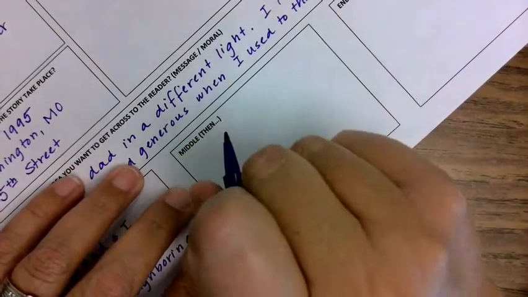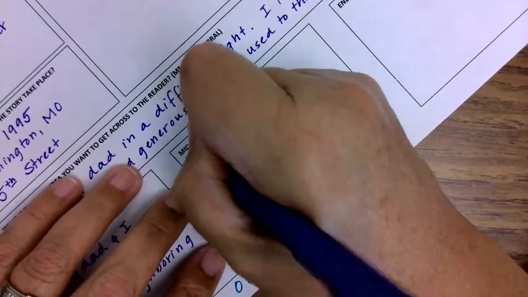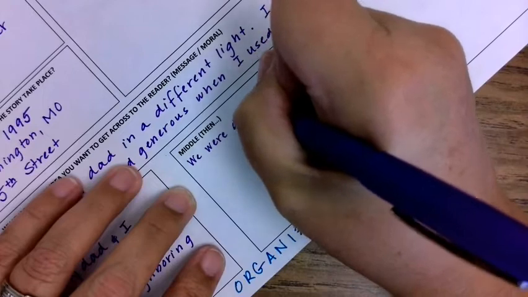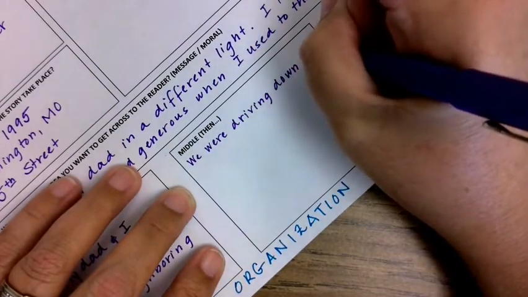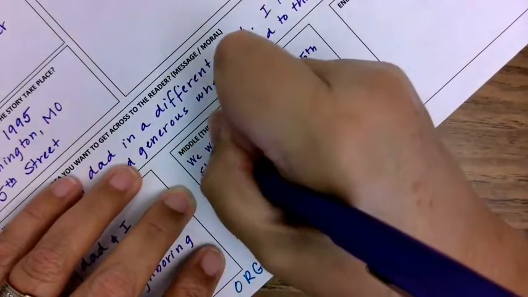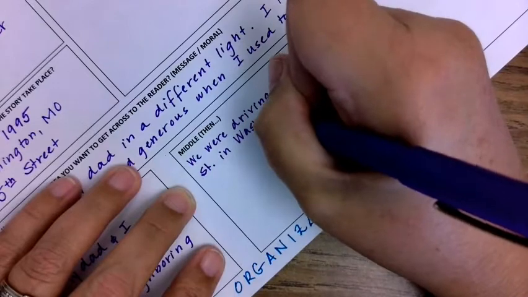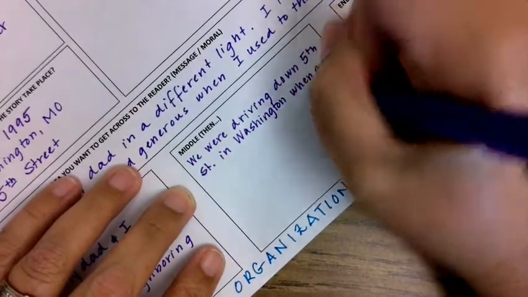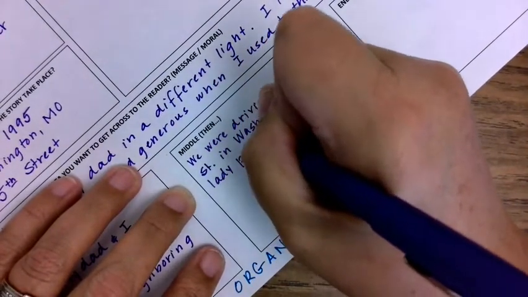Okay, the middle is where most of the action is going to happen. So I'm going to say, then we were driving down 5th Street in Washington when a lady pulled out in front of us.